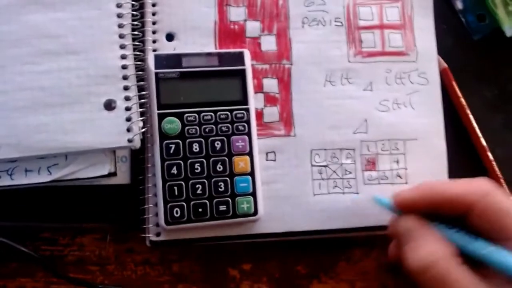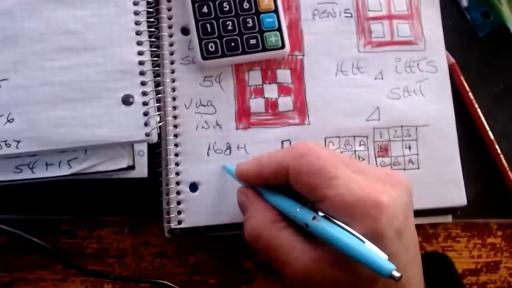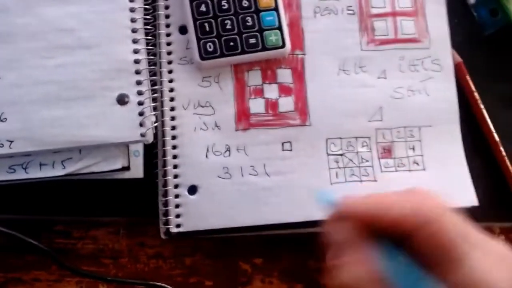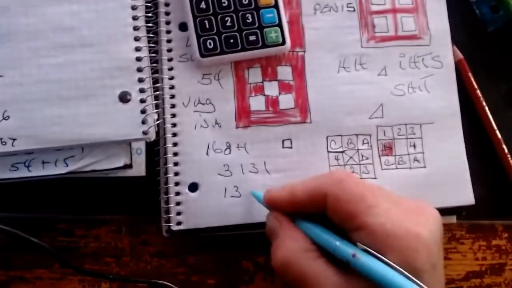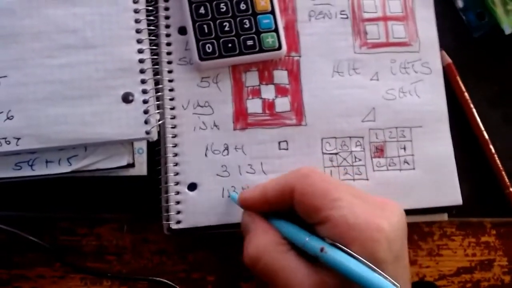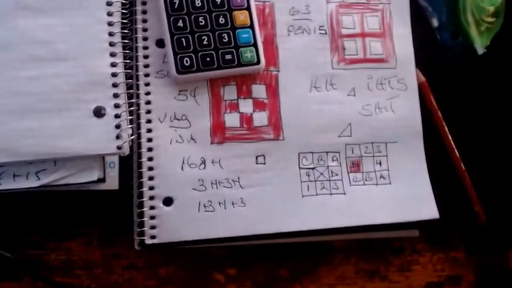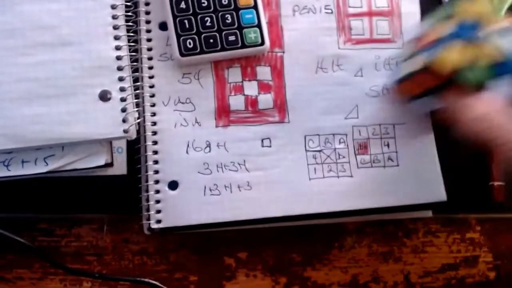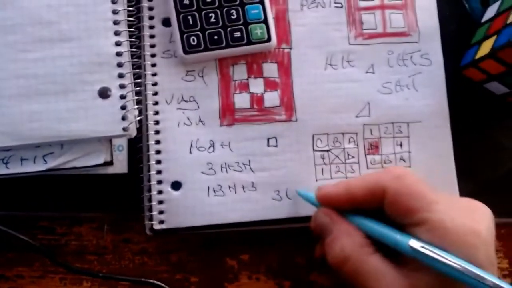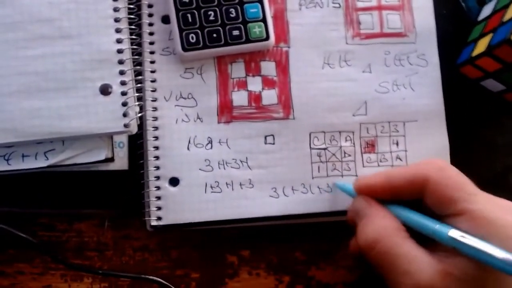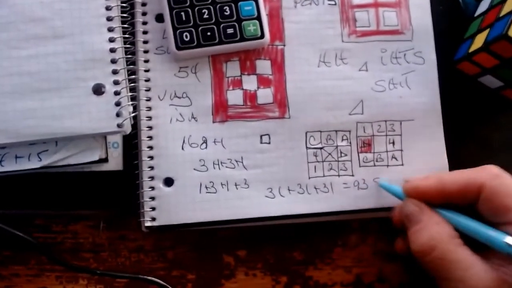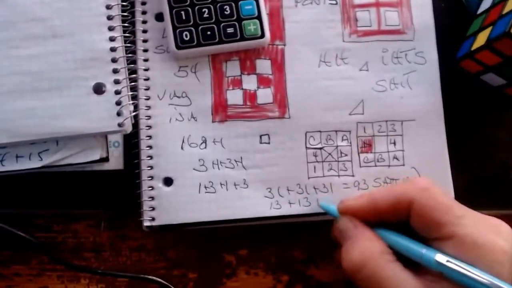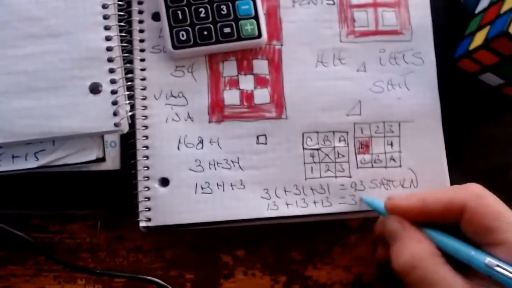So the formation is like this. 3 and 1, 3 and 1, or 1 and 3, 1 and 3. And how many are there? 1, 2, 3, 4, 5, 6, 7, 8. 3, 1, 3. Now, if you went 31 and 31 and 31, it equals 93, Saturn. If you go 13 and 13 and 13, it equals 39.